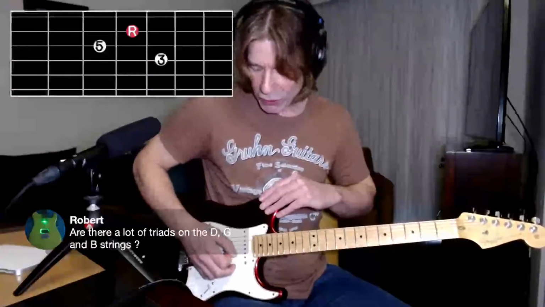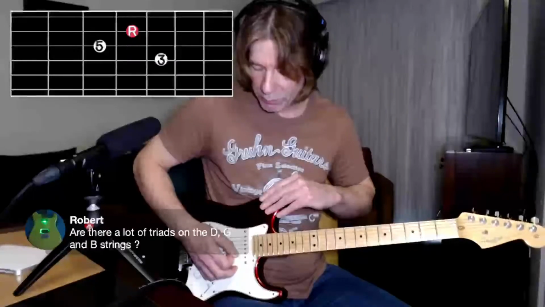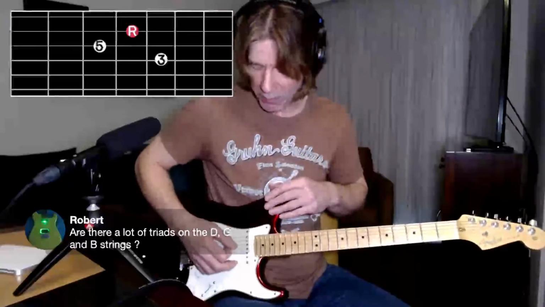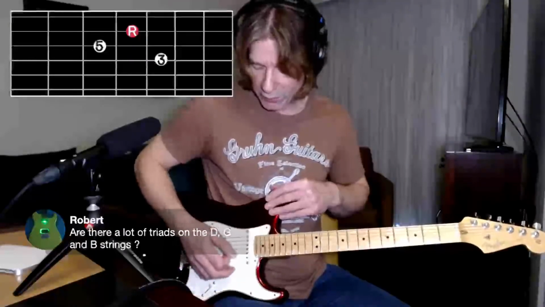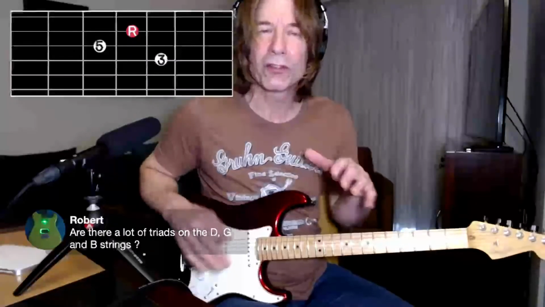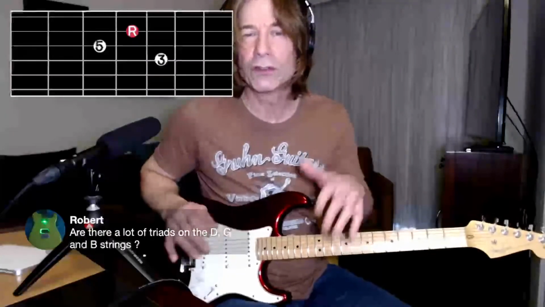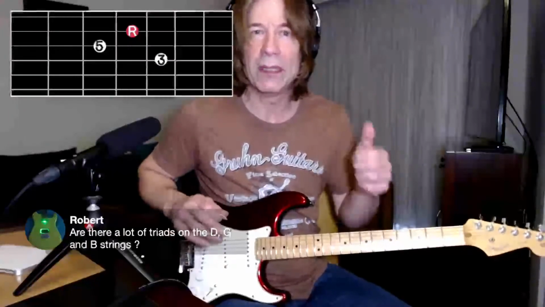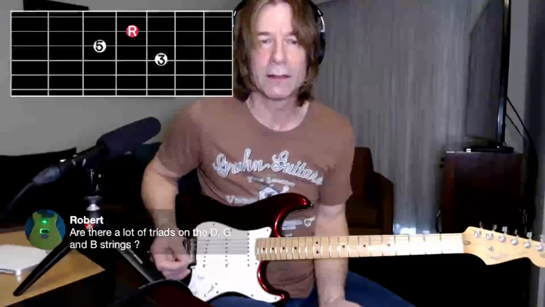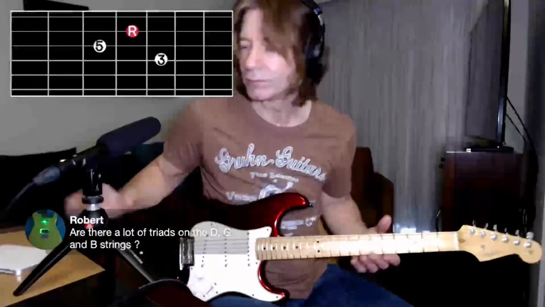So we're on the triad shape 2, 3, and 4, which is B, G, D, or D, G, B, however you look at it. It could be 4, 3, 2, or 2, 3, 4. As long as those numbers are in there, you just know it's going to be the B, G, and D strings, or the D, G, and B strings. It's all the same. Don't let that confuse you, because at the end of the day, it's the same stuff.